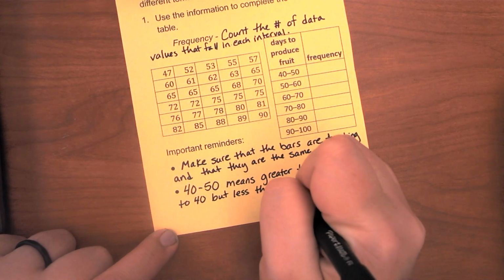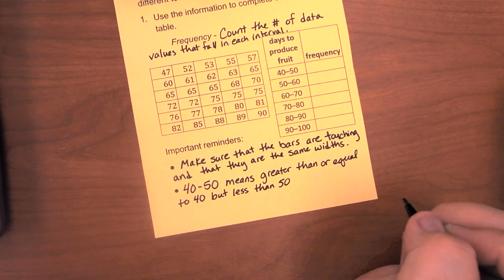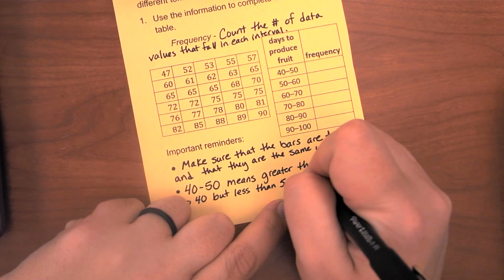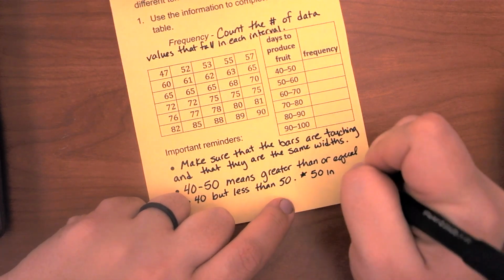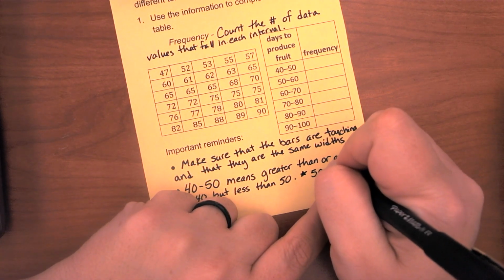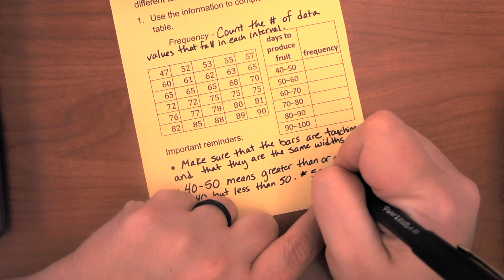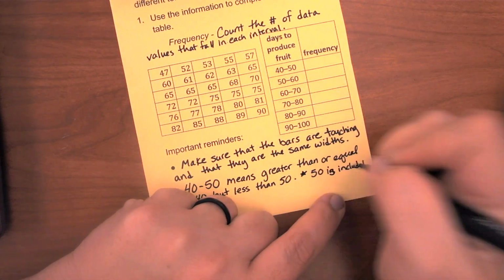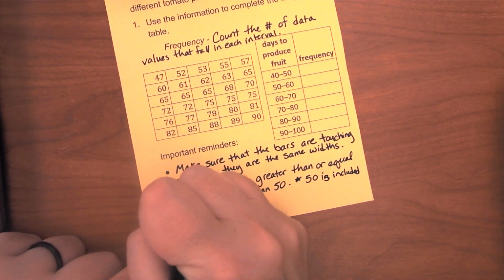So from 40 to 49.9. And a second little note here, I'm going to put a little star next to it, is that 50 is included in the next interval.